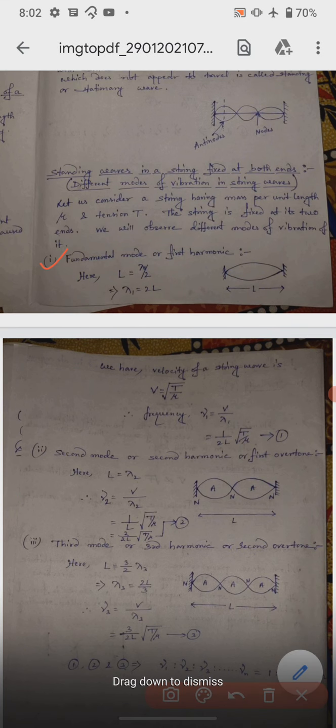Fundamental mode or first harmonic. See here, the string is attached between this point and this point. And one thing you remember: when this type of standing wave is formed, the points where the displacement is 0 are called nodes.